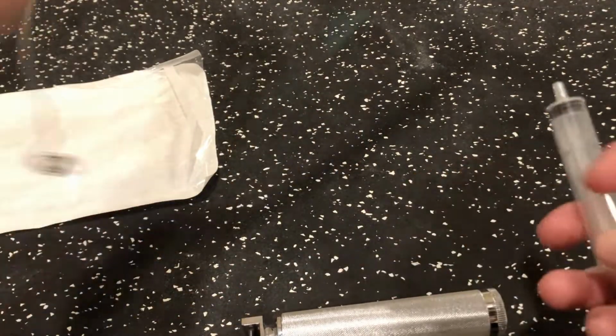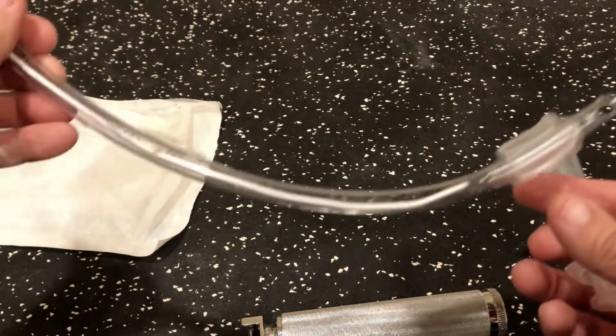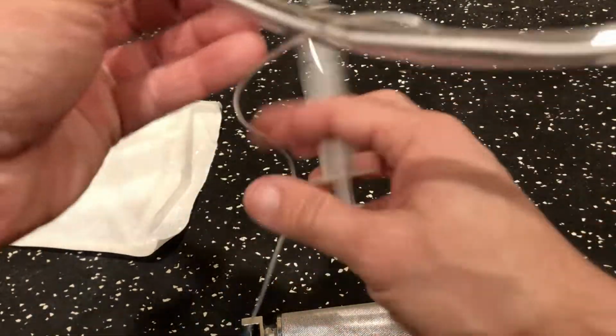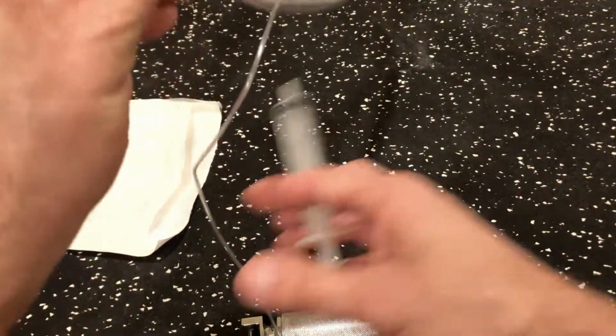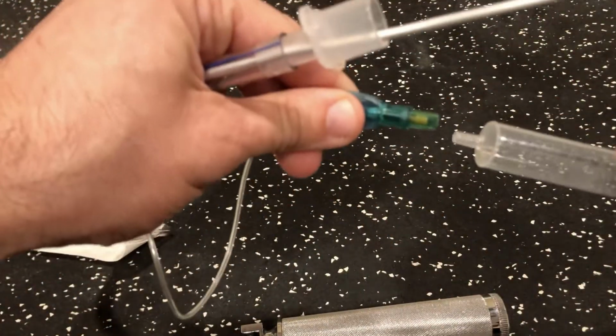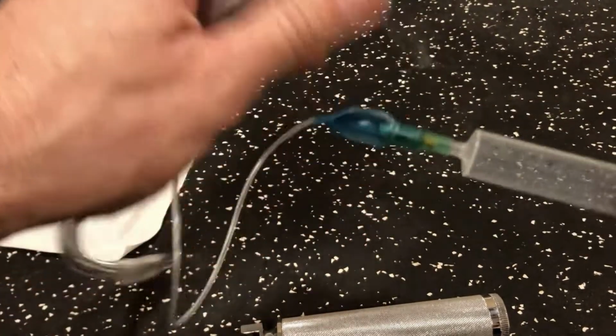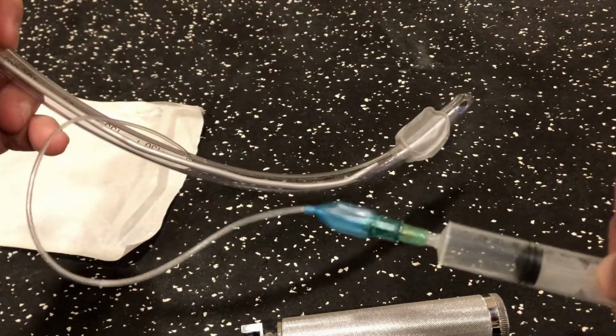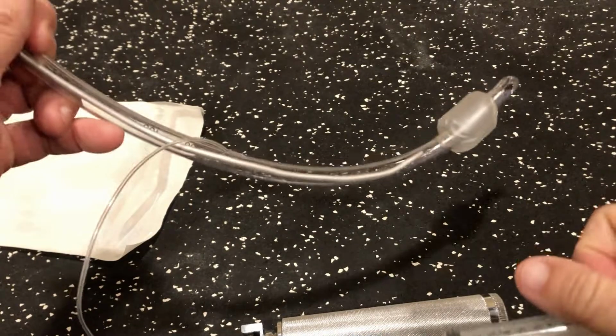The 10 cc syringe, you'll notice if you look at an endotracheal tube, there is a cuff. Once this is in the airway, the doctor wants to secure the airway and make sure that this cuff is fully inflated. And we do that with this syringe.